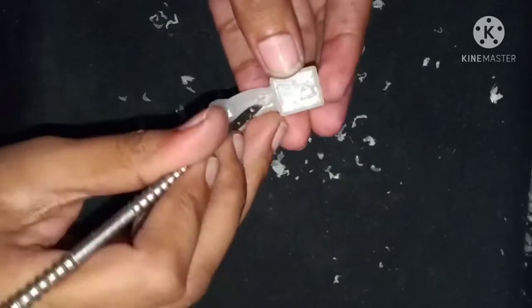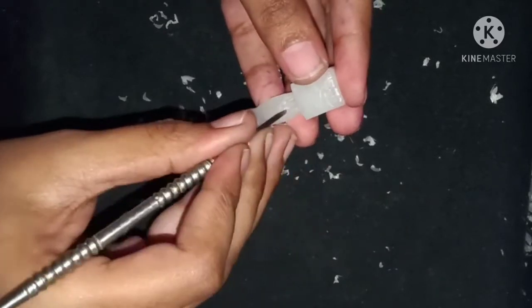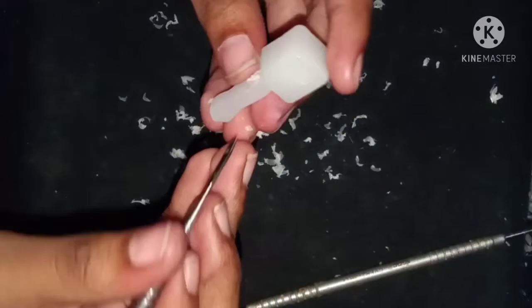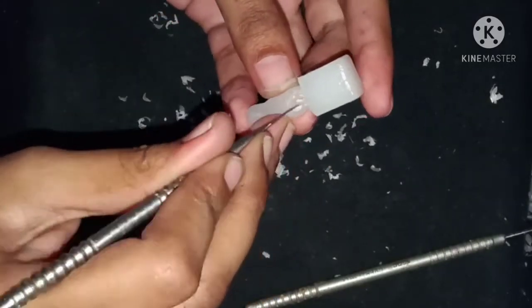You should be careful while carving the bifurcation of your roots. This is the most common area where you can break your carving.